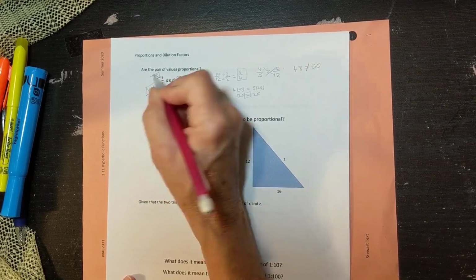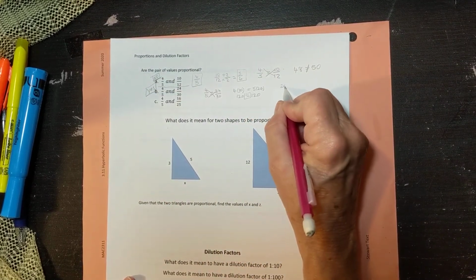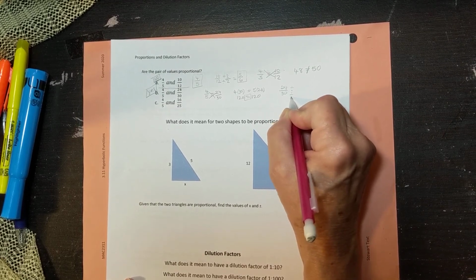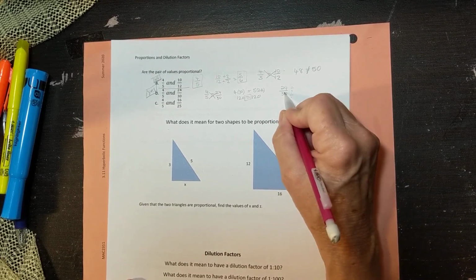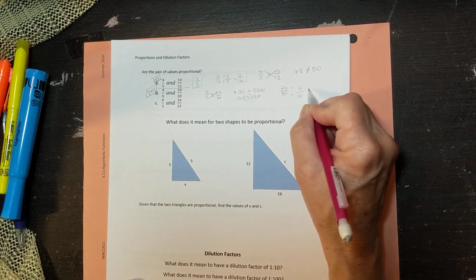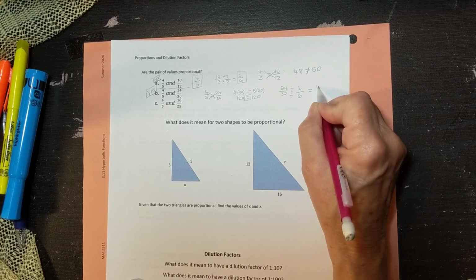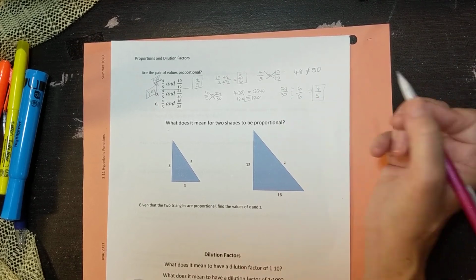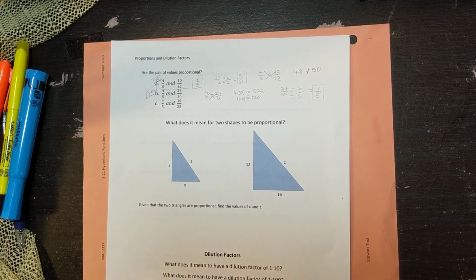If I did it the alternate way, I could take 24 over 30, and I could say, can I simplify this down to look like 4 over 5? 6 can go into 24, and 6 can go into 30. So if I divide the numerator by 6, I get a 4, and 30 divided by 6, I get a 5, and I can make it look like 4/5 by simplifying it.